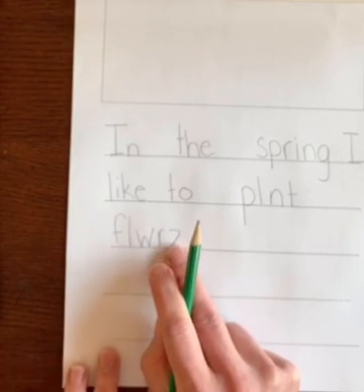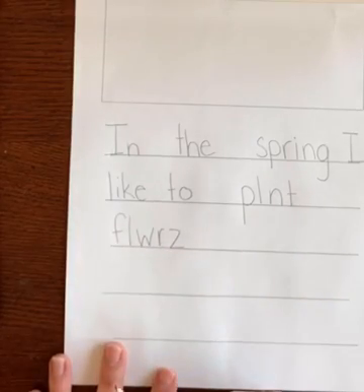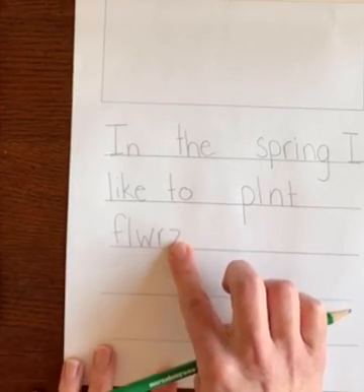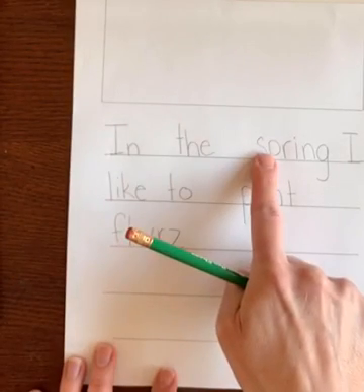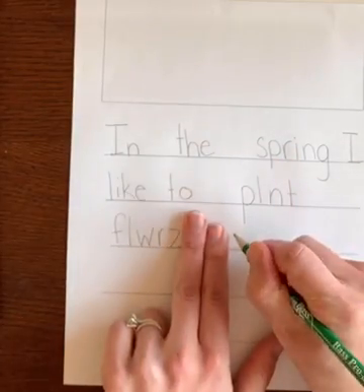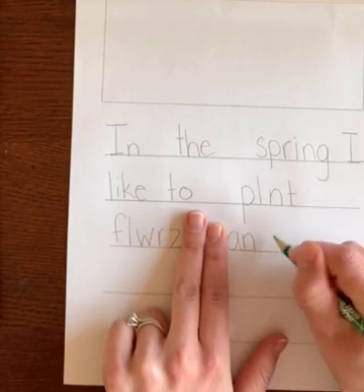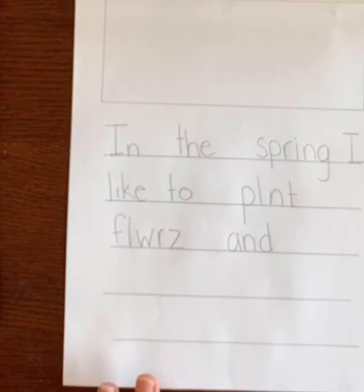Some of you might just choose to do one reason, and that's okay. And if you wanted to do one reason, this is where you would put your period. But I'm going to use our sight word, our high frequency word, when I'm talking about more than one thing. So I want to say what I like to do after I plant flowers. In the spring, or also, I like to plant flowers and use a high frequency word, and, A-N-D. And I'll send you a list of all those high frequency words that you can use too, just like the words on our word wall that we use to practice when we're not sure how to spell those words.